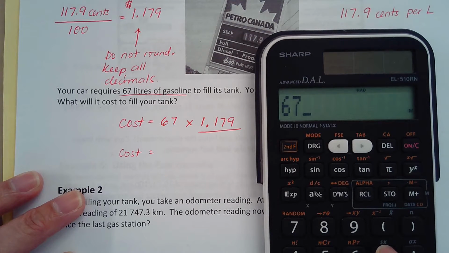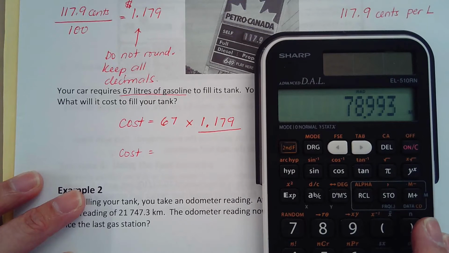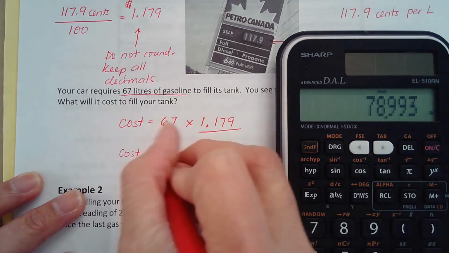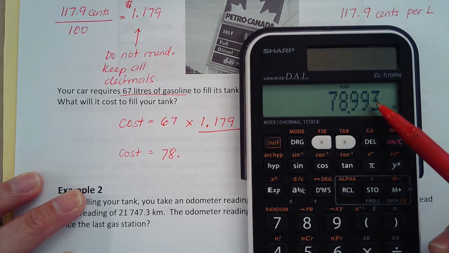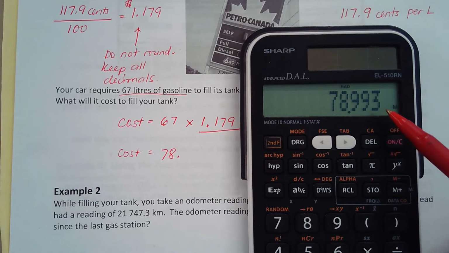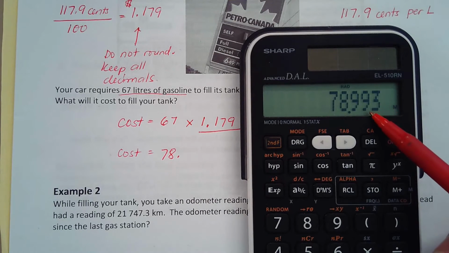$79 rounded. So let's do the math there. 1.179. Nowadays they round it. Now I know we don't pay pennies anymore, but we pay with our debit cards or credit cards nowadays.